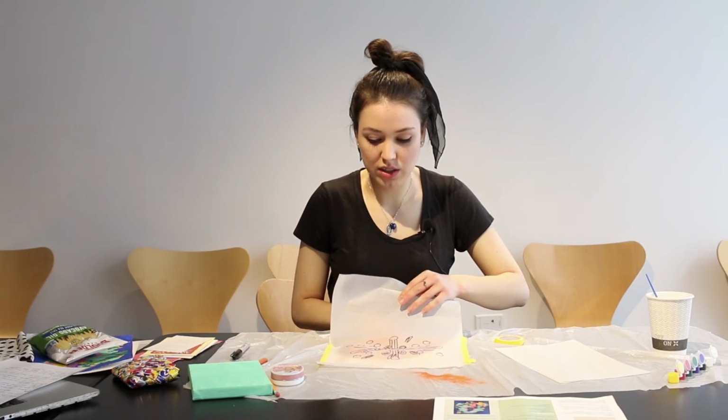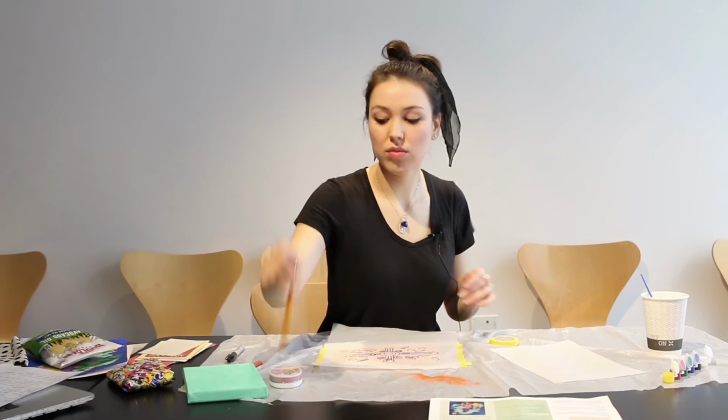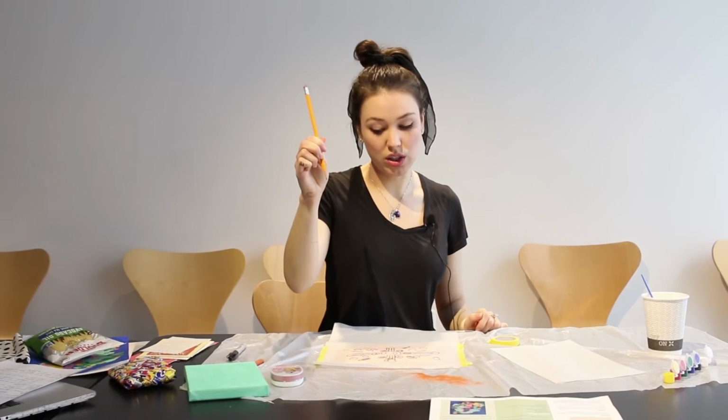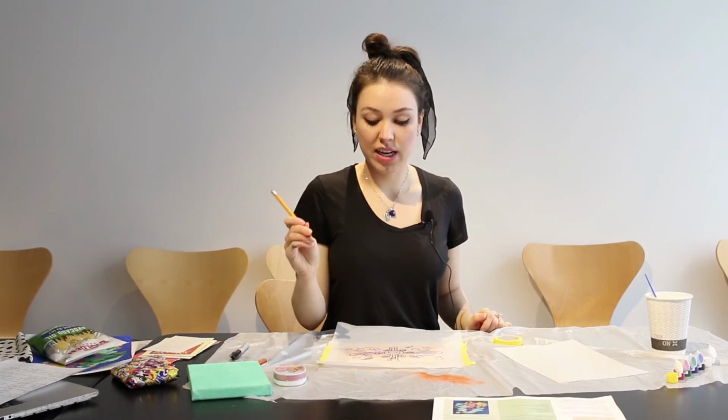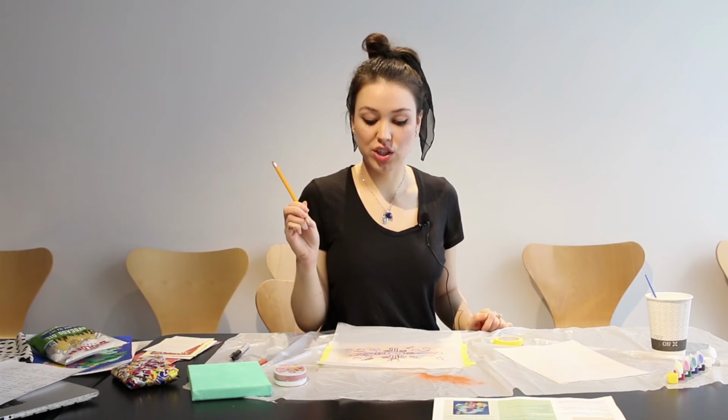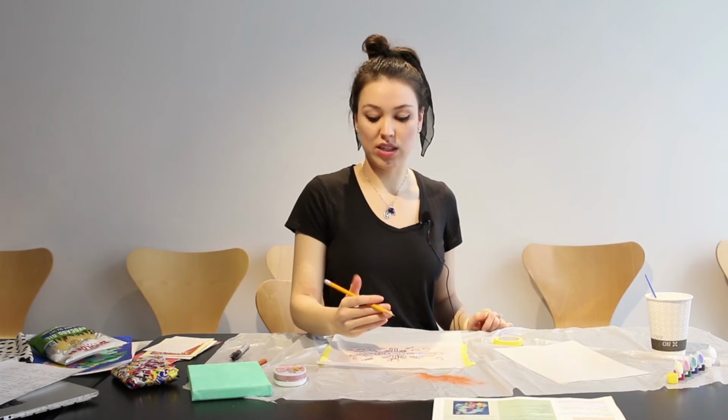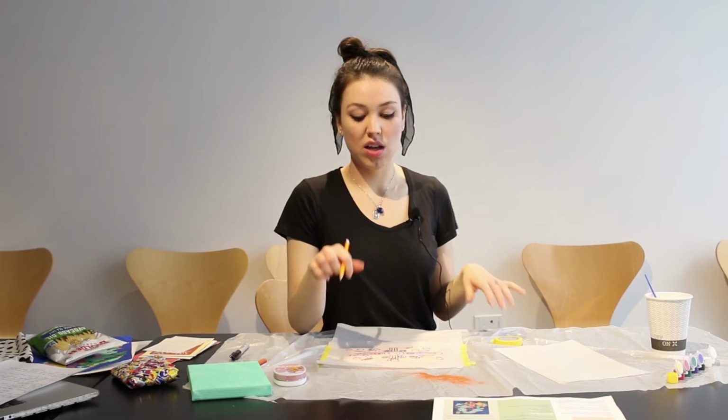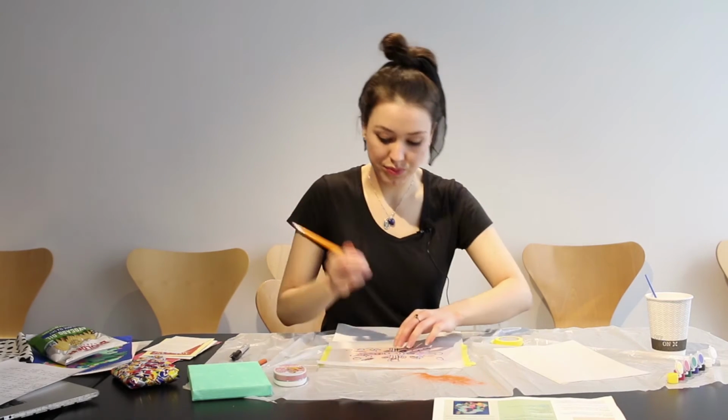And now you're going to take your pencil and trace your drawing. By doing this, you're putting pressure on the parts that you want to transfer over. So make sure you don't press your whole entire weight of your hand onto the paper, or else the orange chalk will start to transfer and you won't be able to see your drawing.